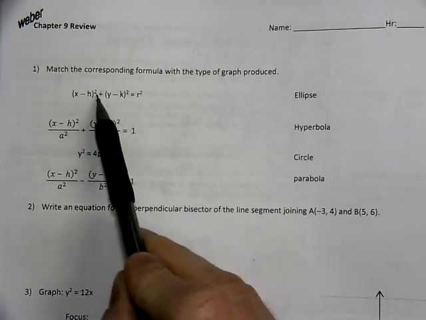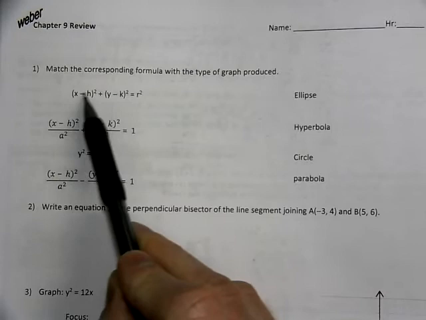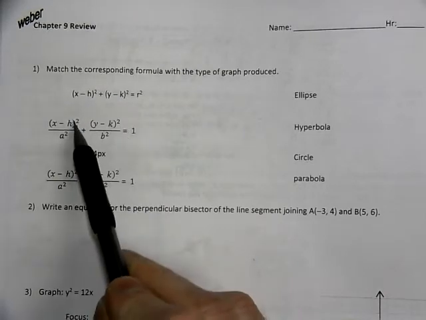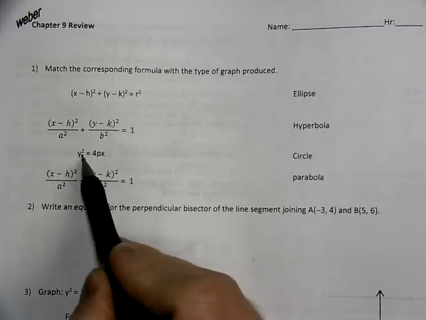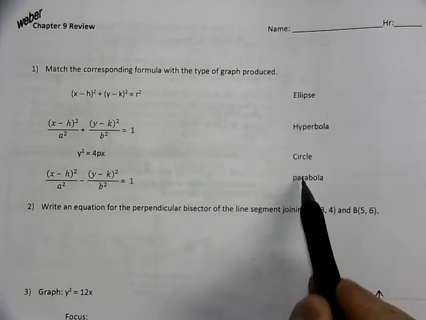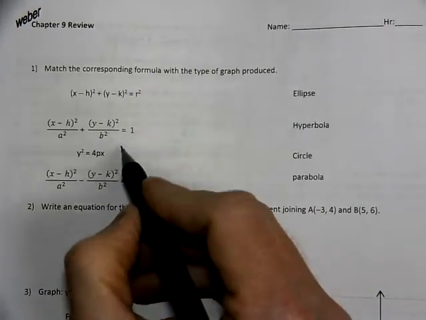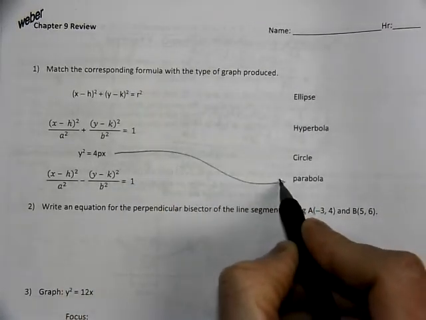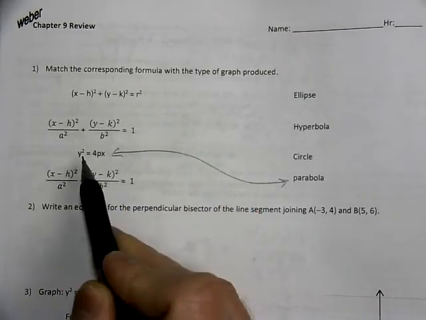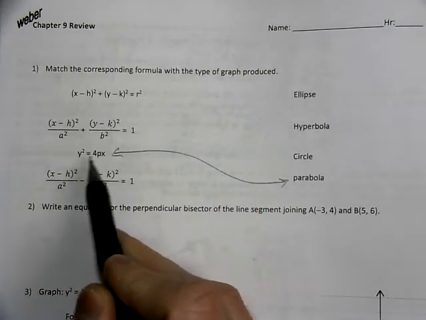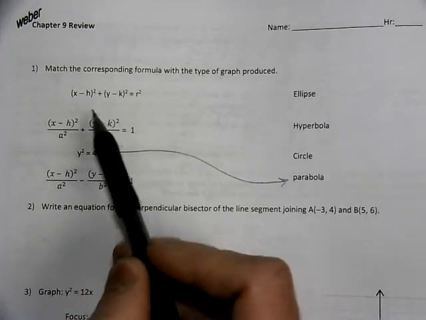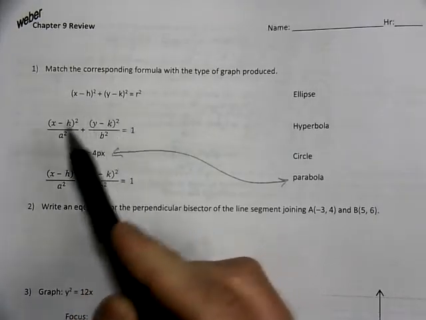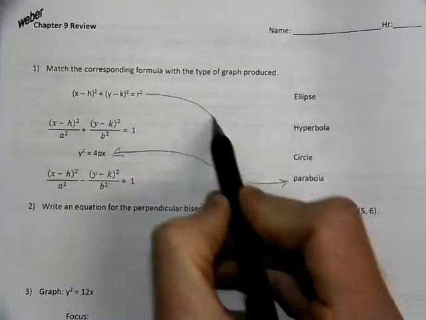Looking here, we have the quantities x squared, y squared, x squared, y squared. Here you only have one of them squared. So the type of equation that only has one squared would be a parabola. This parabola would be opening up to the right or to the left, depending on what p was. The one that has the r squared, of course, is your circle.